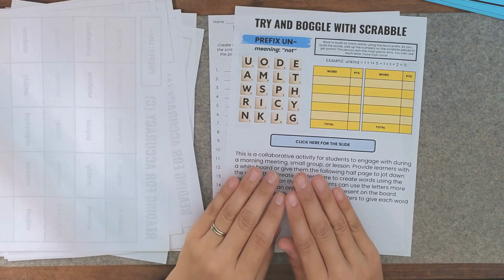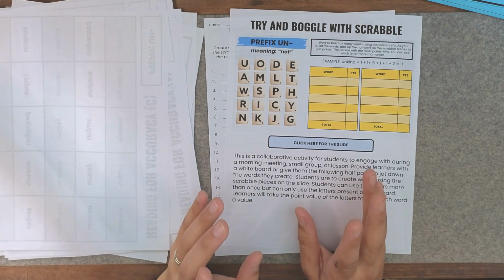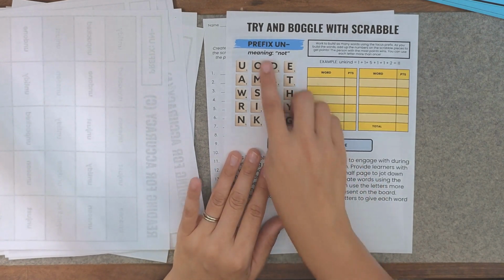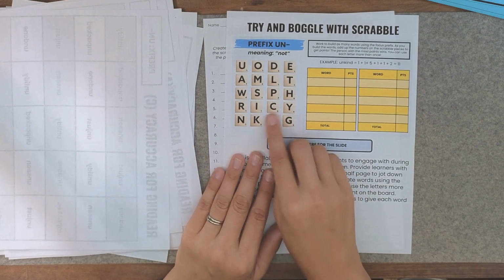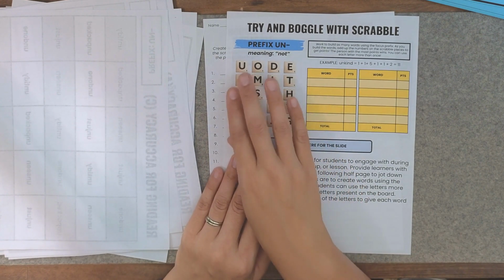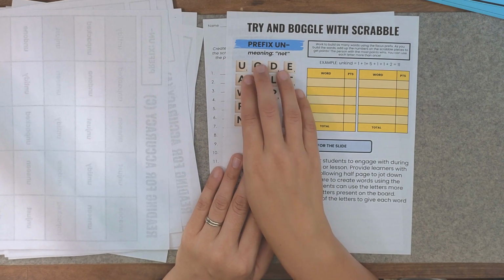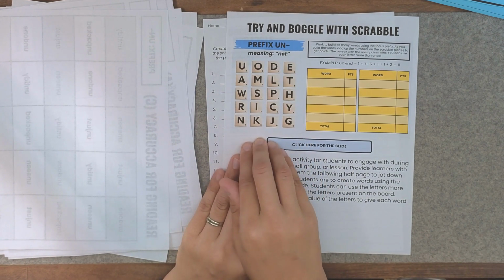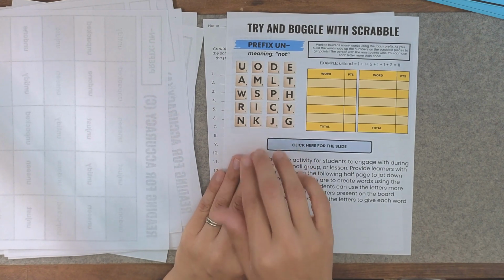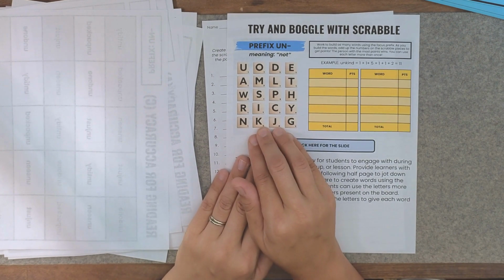So the activity, the game that I have is Boggle with Scrabble. Let me tell you what I mean by that. This was something I feel like I just made up. I don't really know if this is even a thing out there, but whatever, we're just rolling with it. I don't know if you guys love Boggle. Boggle is a game that my kids loved to play when I was teaching, especially in my multi-age crew. They were all about a good Boggle game.